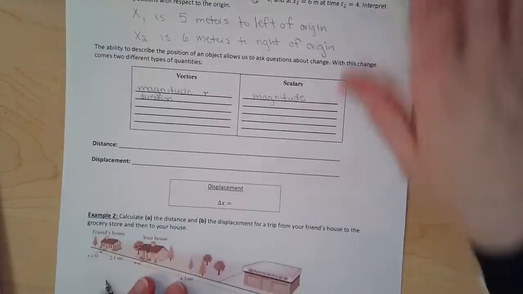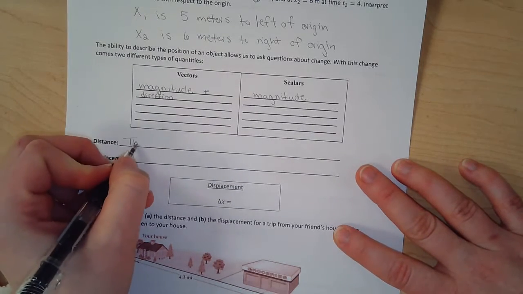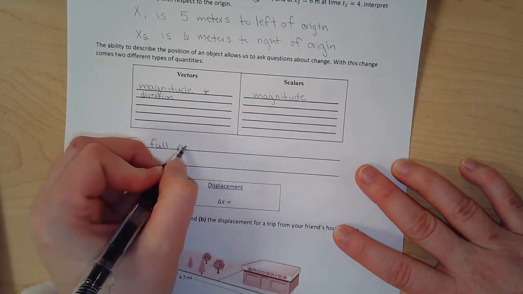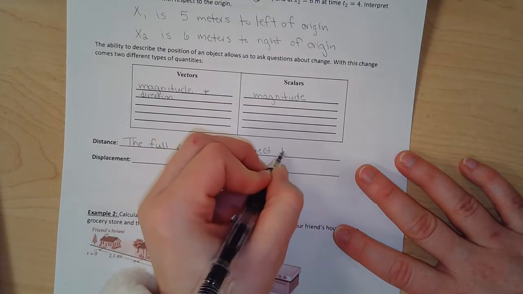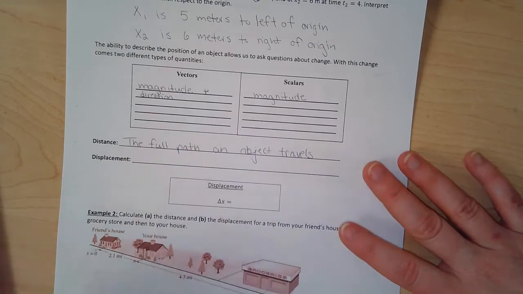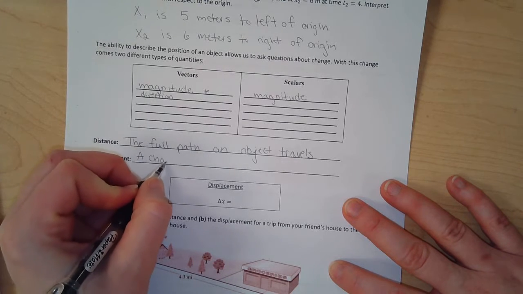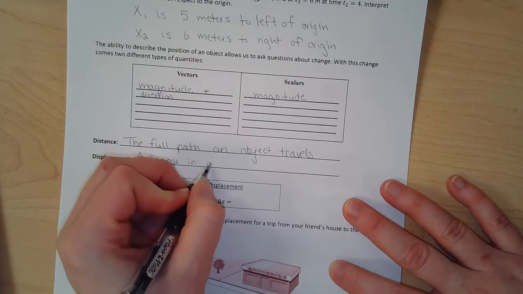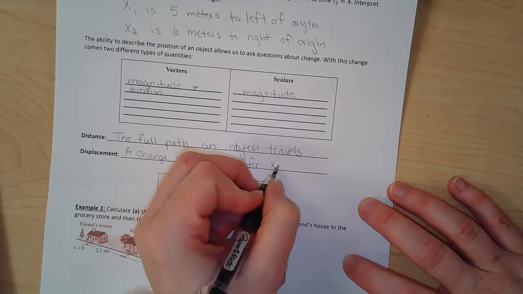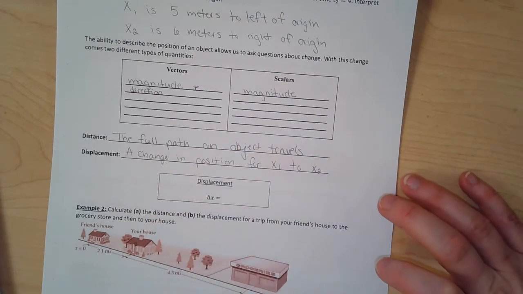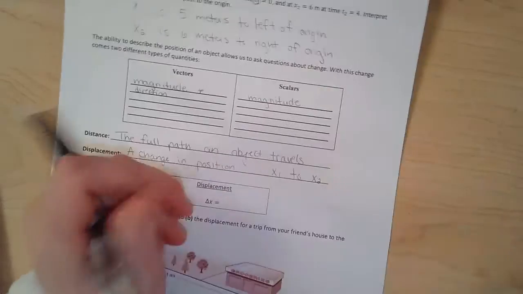The distance of something is the full path an object travels. And displacement is a change in position from x sub 1 to x sub 2.